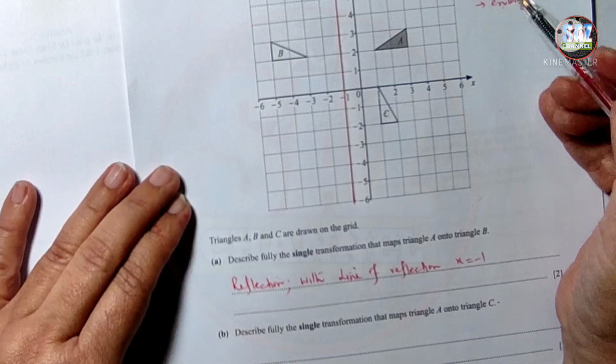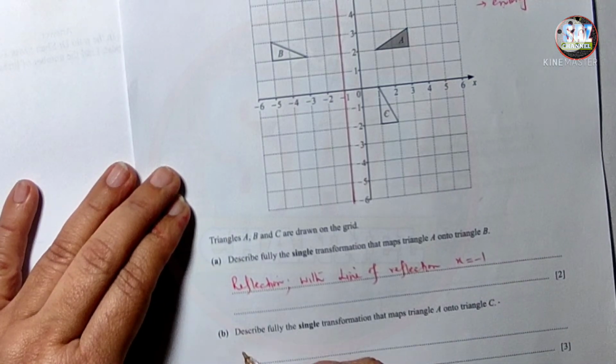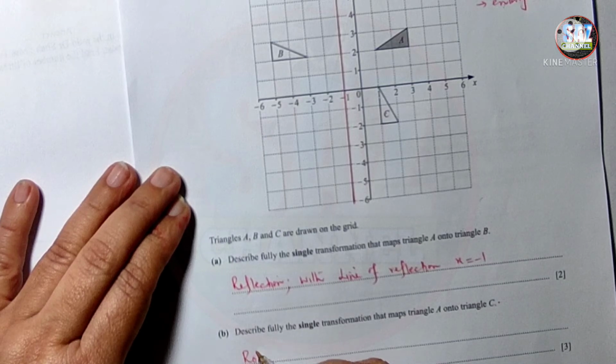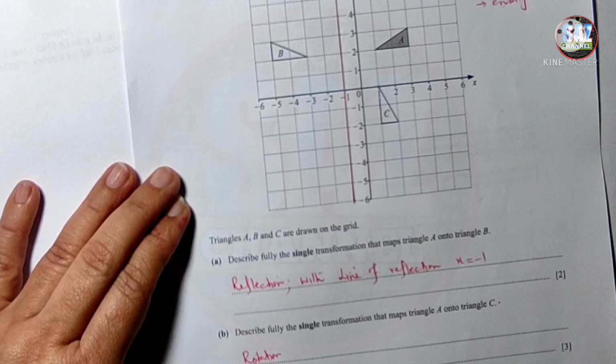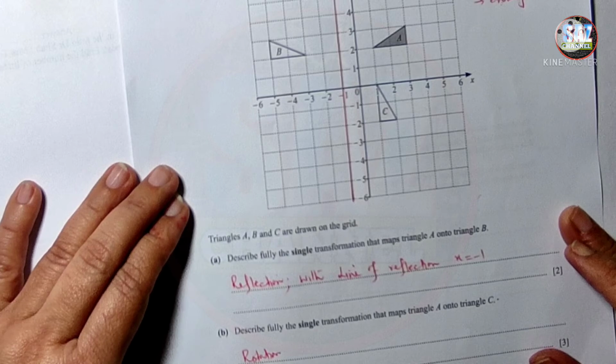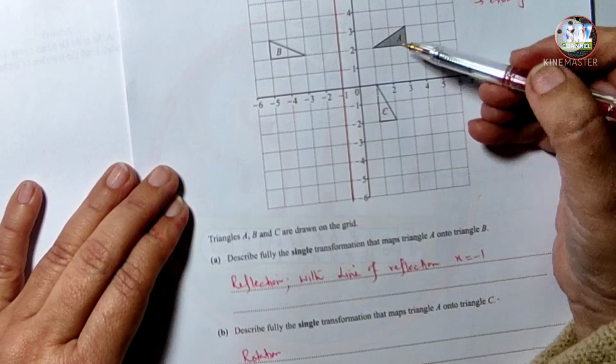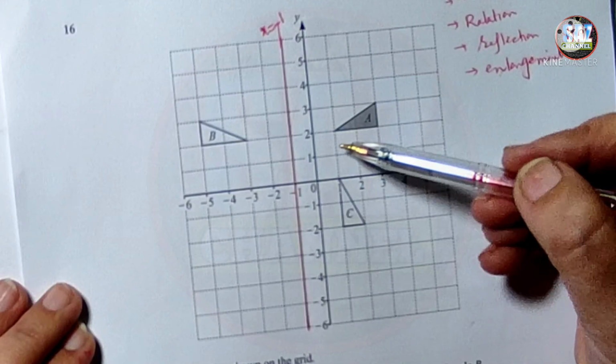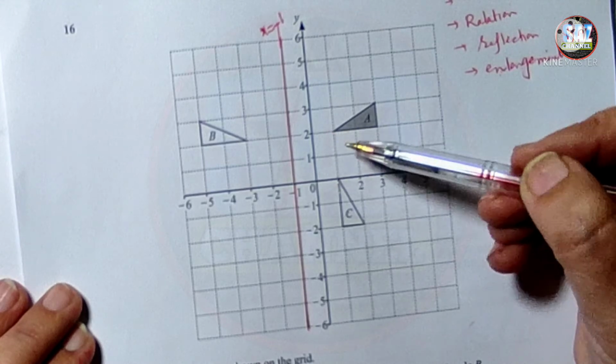Now how to decide what is the center of rotation and angle of rotation? We can see that this point is joined with this.